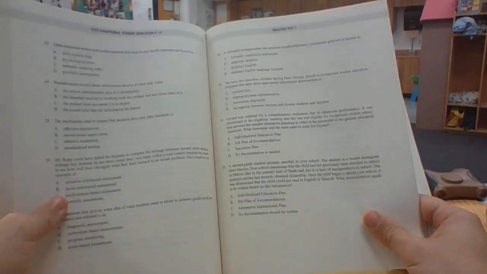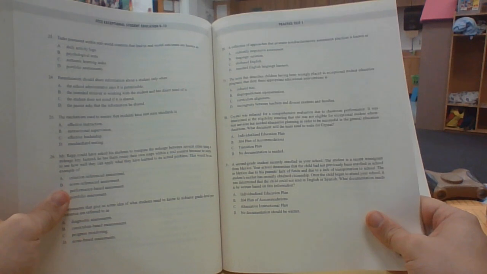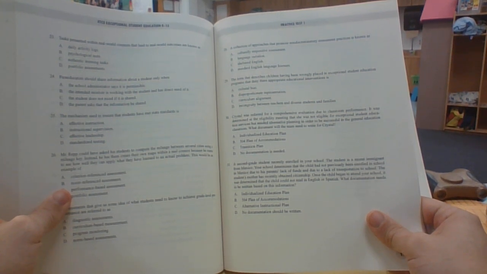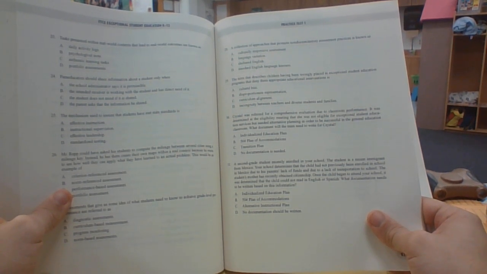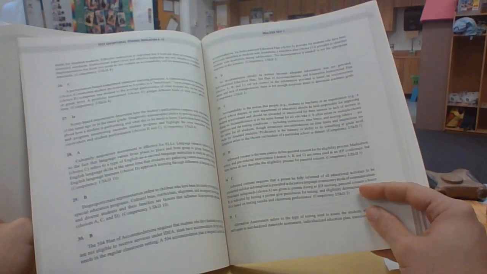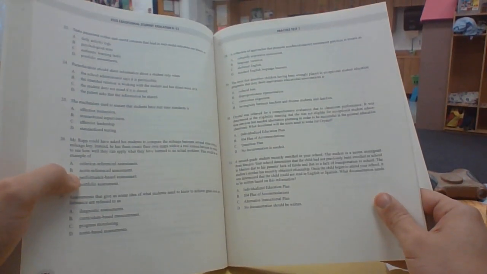culturally responsive assessment. 29. The term that describes children having been wrongly placed in exceptional student education programs that deny them appropriate educational interventions is cultural bias, disproportionate representation, curriculum alignment, incongruity between teachers and diverse students and families. 29 is B, disproportionate representation.